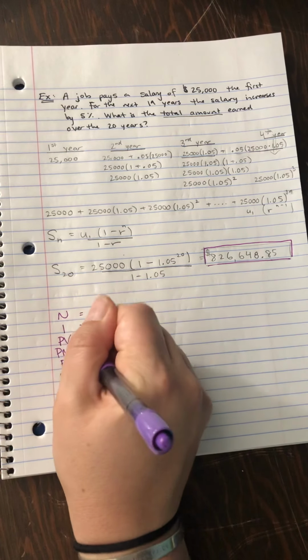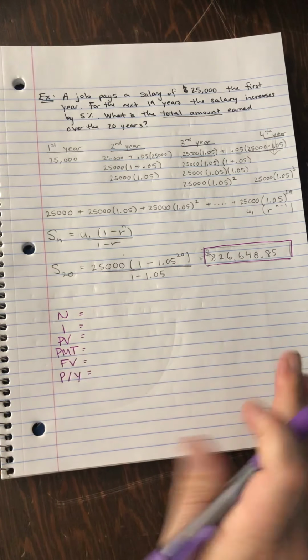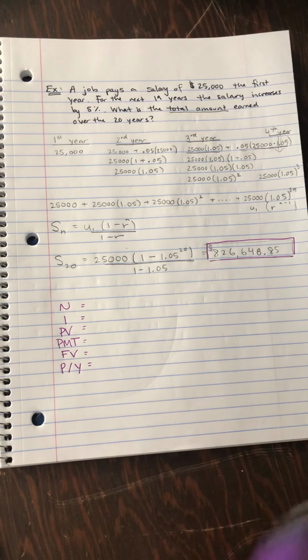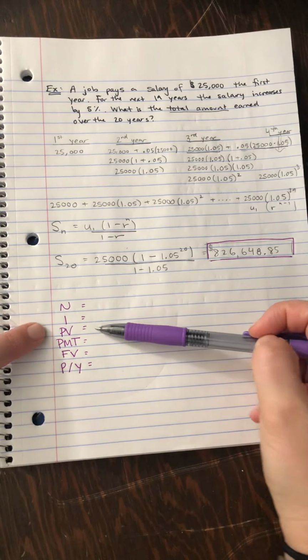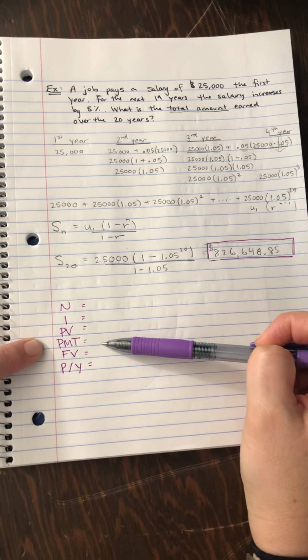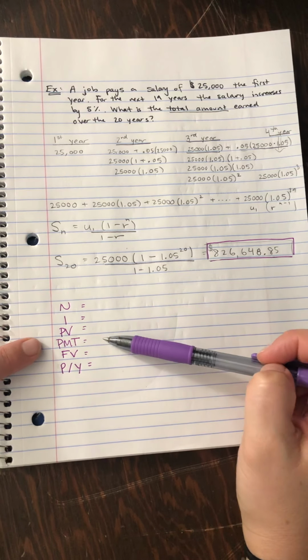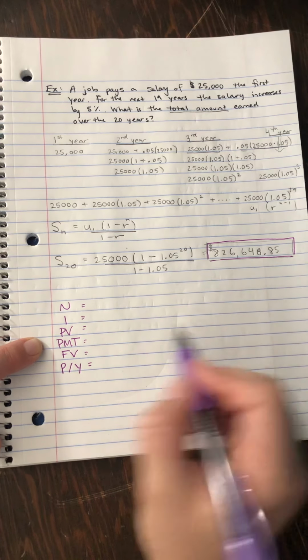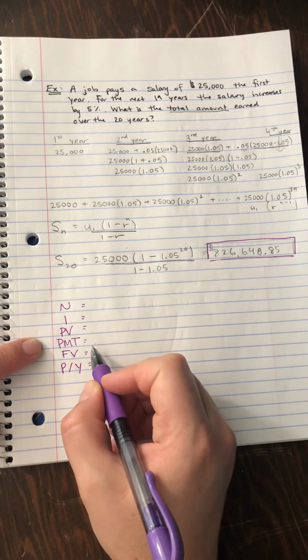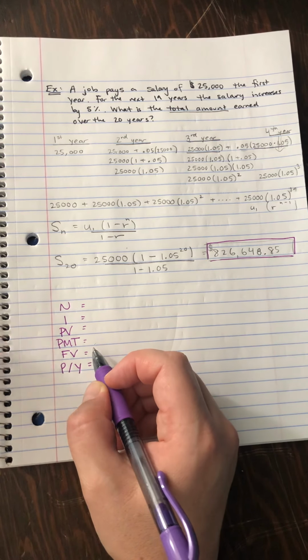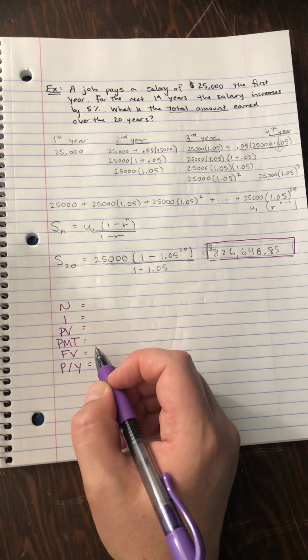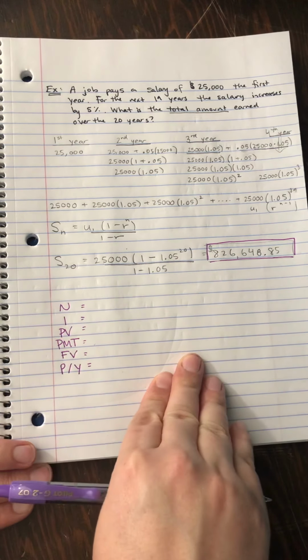Okay, so with our calculator, first of all, let's discuss if this is going to be a present value problem or a payment problem. The reason why this is going to be a payment problem is if you continue to work for this company, they should pay you not just the first year, but again the second year.